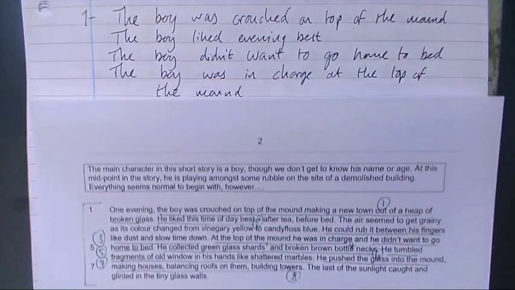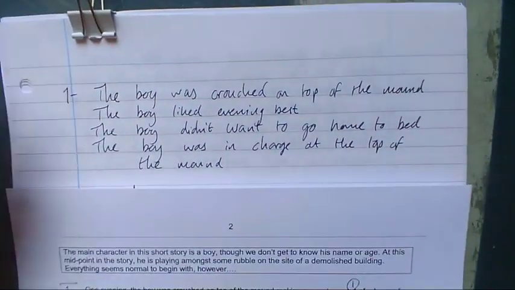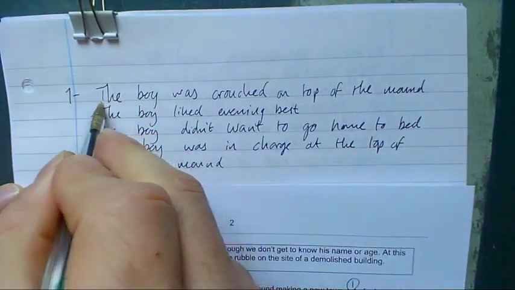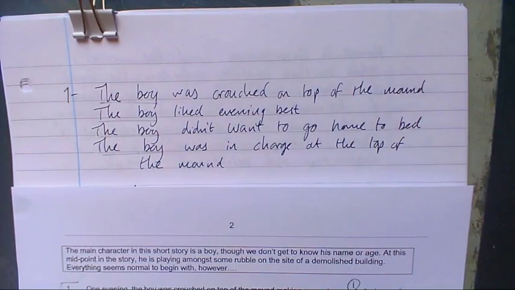Following the advice that you were given earlier, you should have prefaced your responses with these: the boy, the boy, the boy, the boy. That will help to keep you focused and ensure that you get all 4 available marks for that question.